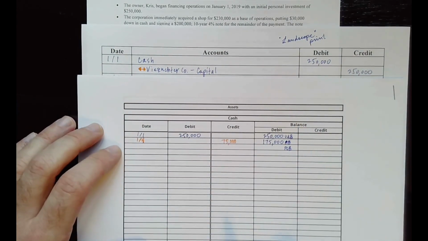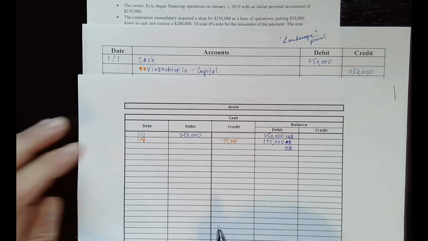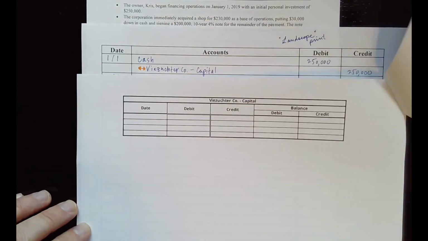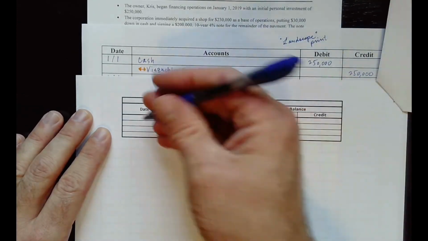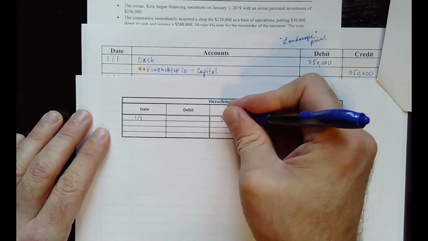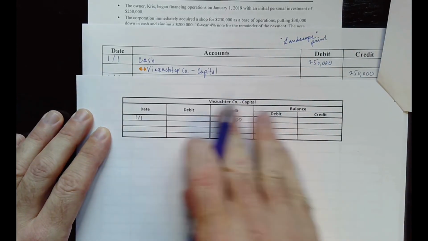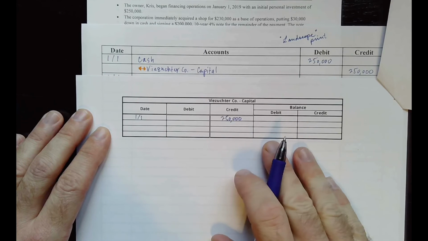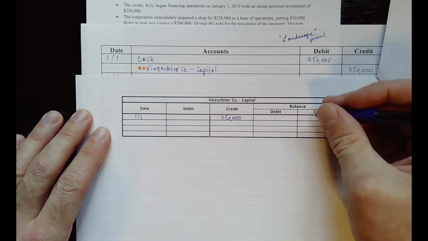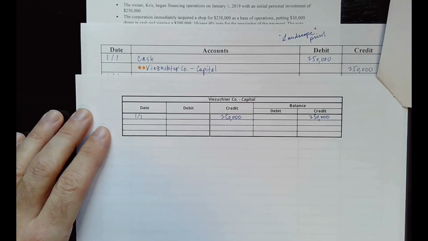Finally, when you have all the entries, oh, I forgot, go ahead and do the capital part. Right now we had also on this journal entry 1-1, a credit to the capital account of $250,000. Notice the capital T account has far fewer entries because there are far fewer transactions that involve capital, just in general, but also in this problem. And that would be a $250,000 credit balance. All right. And I believe that will be it.